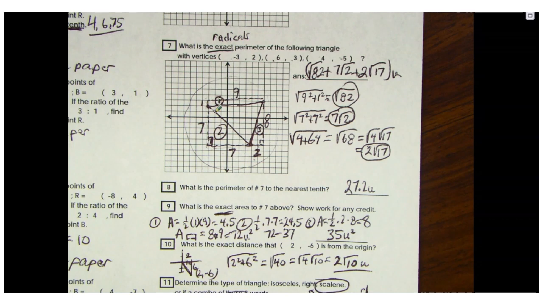Draw your right triangle to connect them. Obviously each side is the c in the Pythagorean theorem. A squared plus b squared equals c squared. So to get down to c, I must take the square root of a squared plus b squared. So the square root of 9 squared plus 1 squared is square root of 82. That does not simplify. If it did, I would.